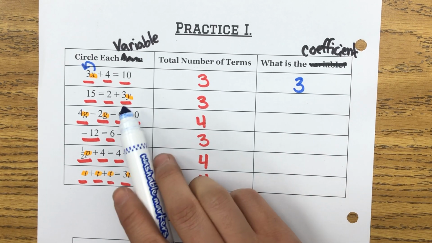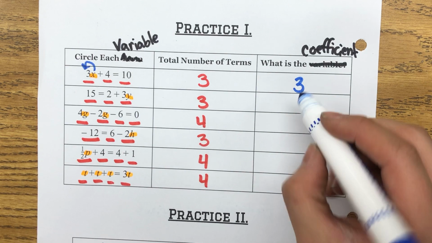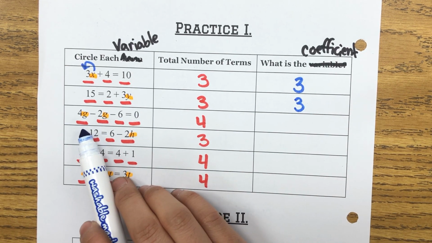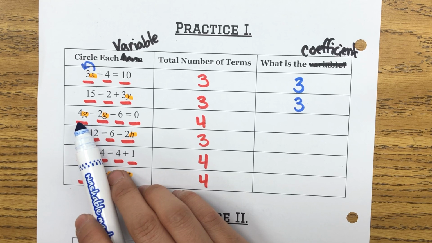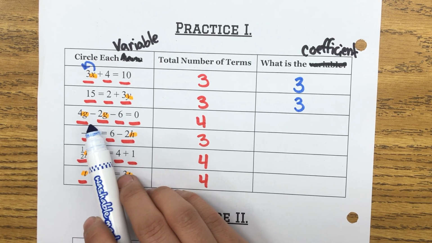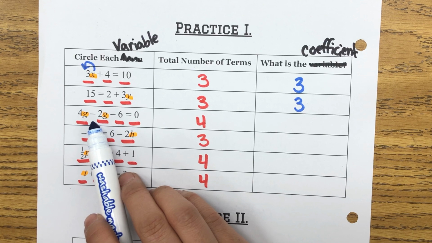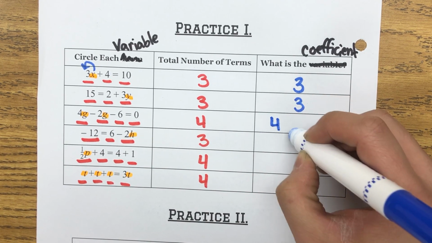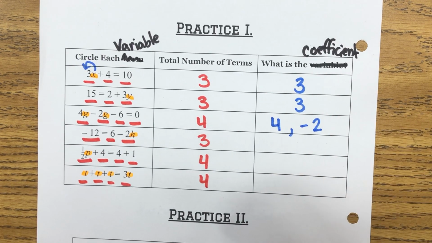My next variable is y. What is connected to my y? Also 3. This time I have 2 variables, the same variable. I have a 4, which is my coefficient to this g, and then I have a -2. This negative is going to come along. This -2 is the coefficient for this g. So I'm going to write both of them just separated by a comma.